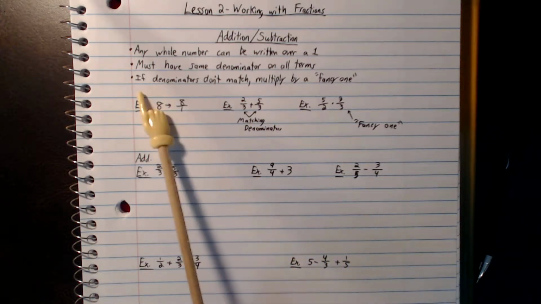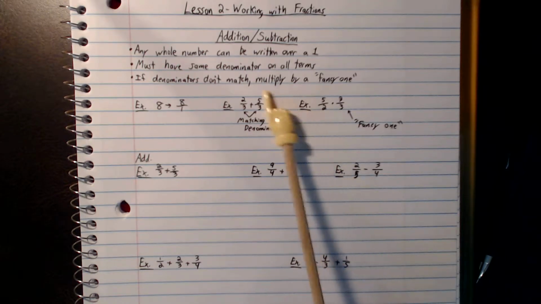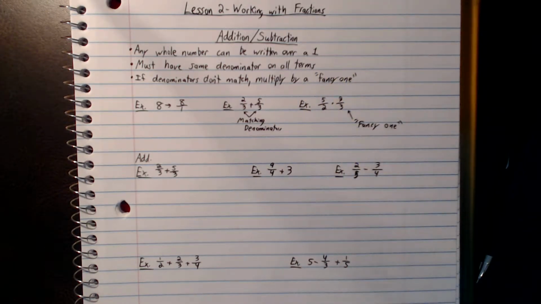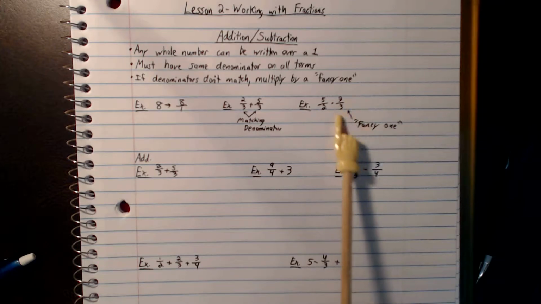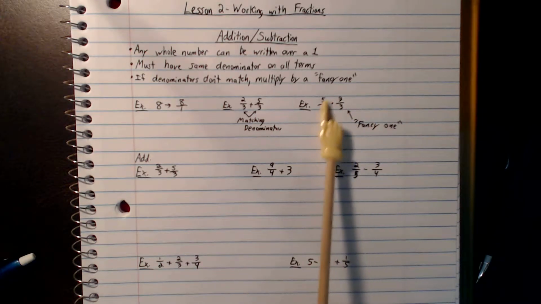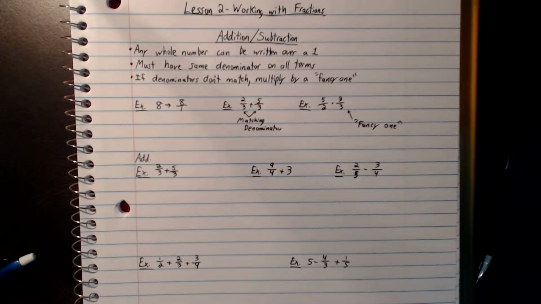And third, if the denominators don't match, we need to multiply by a fancy 1. I call it a fancy 1. Why? Well, think about it. When you multiply a number by 1, it doesn't change. It stays the same. So what we're doing is multiplying by a 1, keeping the number the same, but we need the denominator to change. So when we multiply by this fancy 1, it's keeping the number the same, it's just going to make it look different. So it's a nice trick that we can use to make sure that our denominators match.